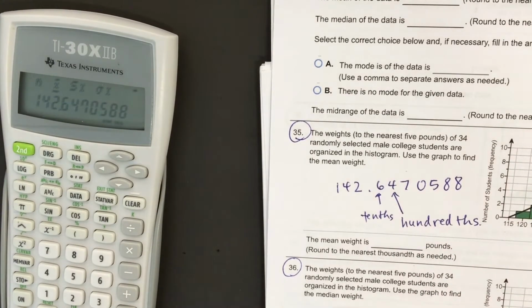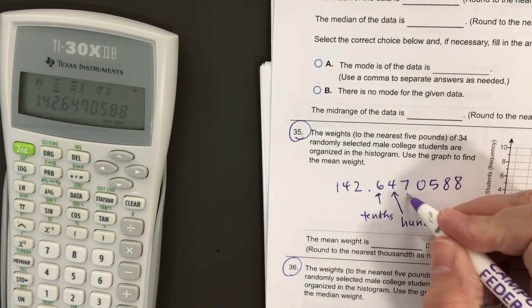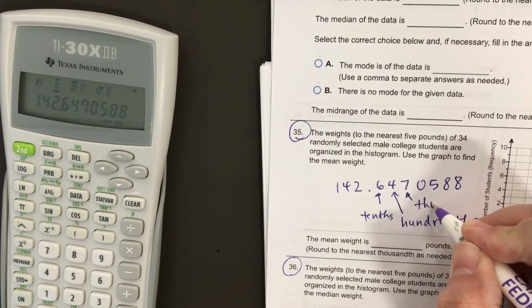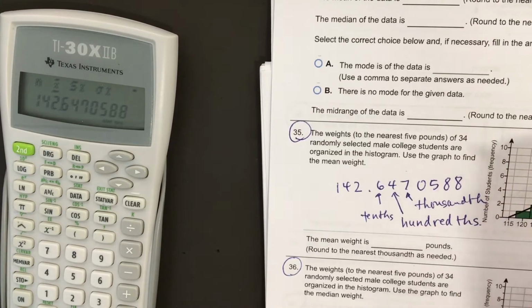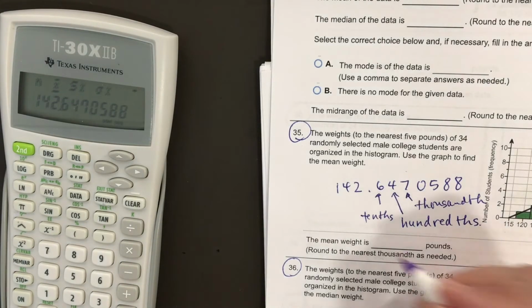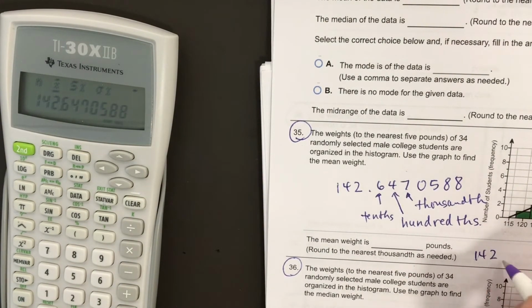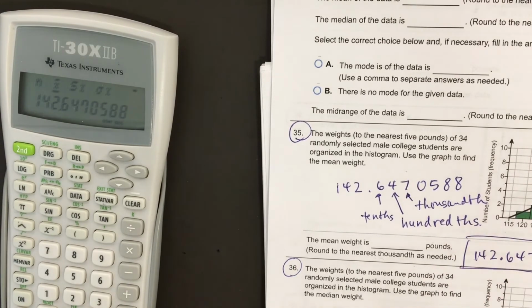That THS at the end to the right of the decimal. The next one, the 7, is the thousandth. After the 7, the thousandth digit, there's a 0. Since that is smaller than 5, we just drop everything off. I get 142.647 for the mean weight.